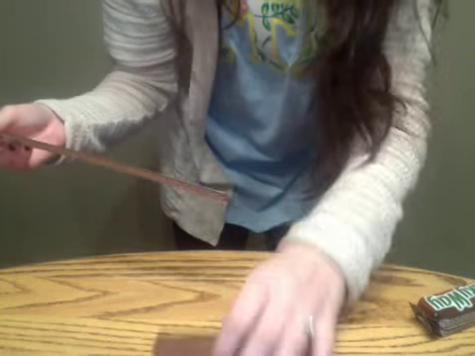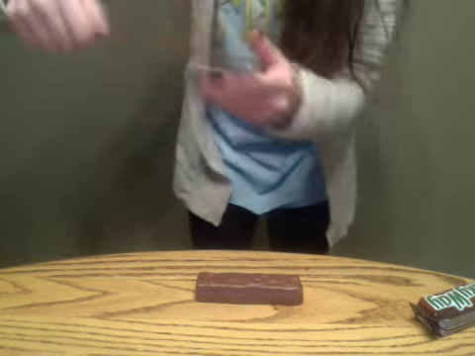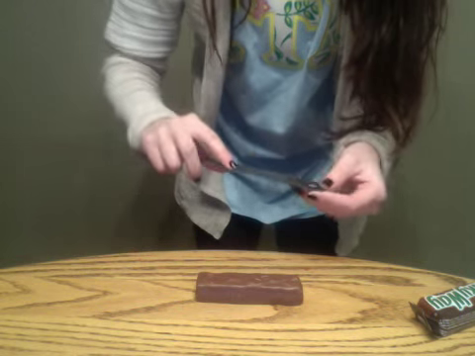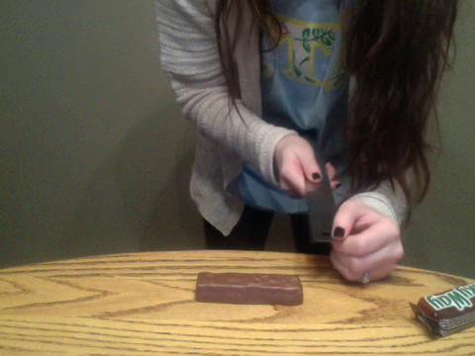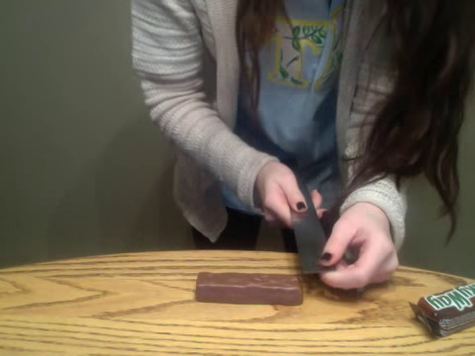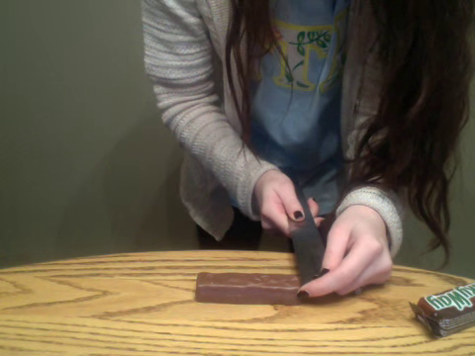This is the Snickers. Okay. So, just a centimeter side. The length would be this, I believe. So that's like 2.5 centimeters.